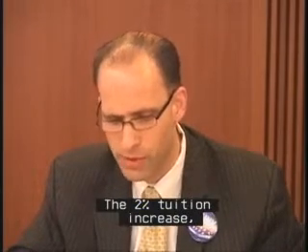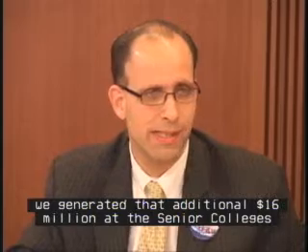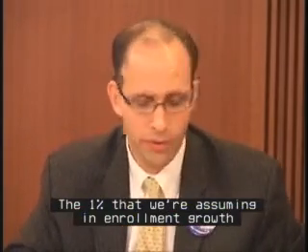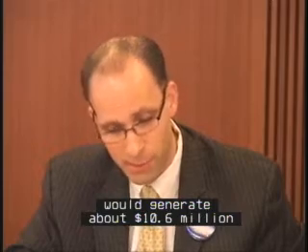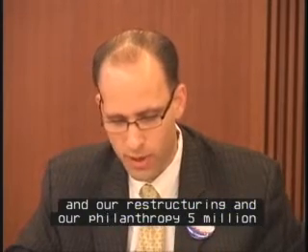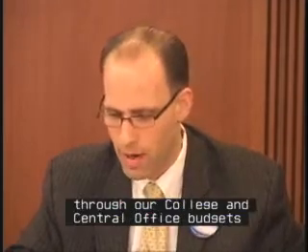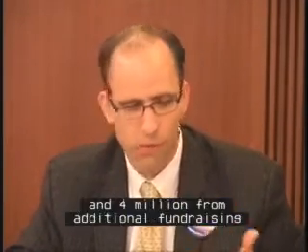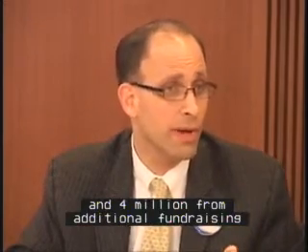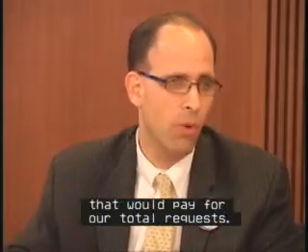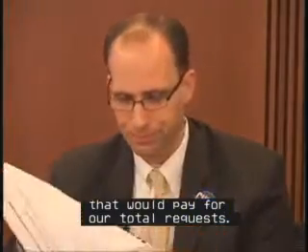The 2% tuition increase would generate about an additional $16 million at the senior colleges and $5 million at the community colleges, for a total of $21 million. The 1% that we're assuming in enrollment growth would generate about $10.6 million. And our restructuring and our philanthropy, $5 million in additional efficiencies through our college and central office budgets, and $4 million from additional fundraising through private sources. So that's the funding sources that would pay for our total request.